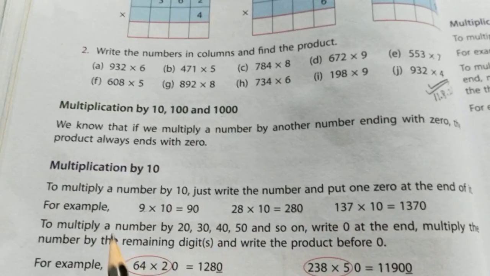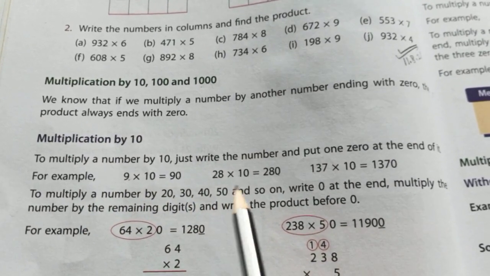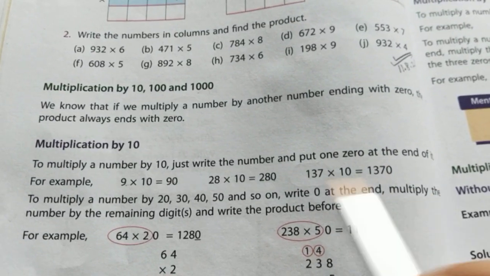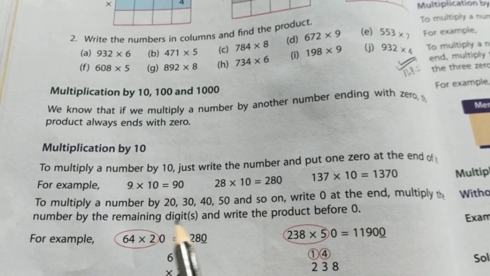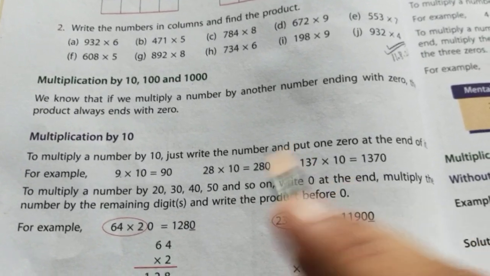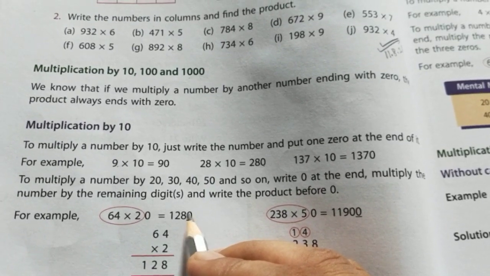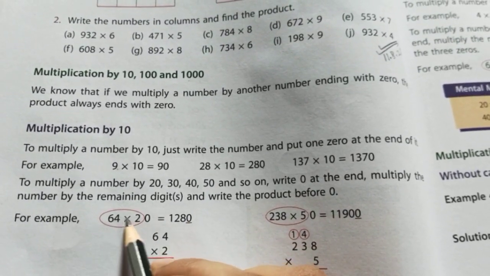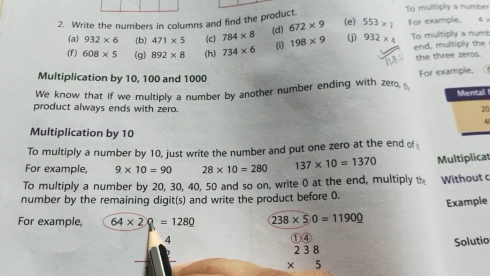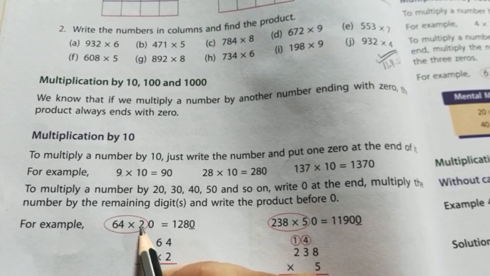Now, to multiply a number by 20, 30, 40, 50 and so on, write 0 at the end, multiply the number by the remaining digits and write the product before 0. Here first you write the 0 at the end, then multiply 64 by 2. Suppose here you are multiplying 64 by 20. Leave this 0 for now. You multiply 64 by 2.